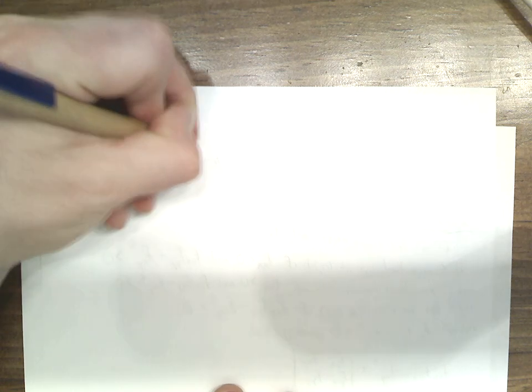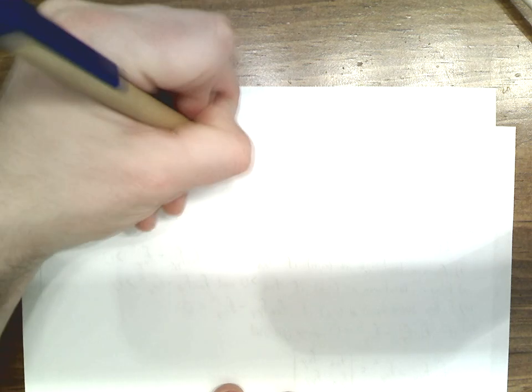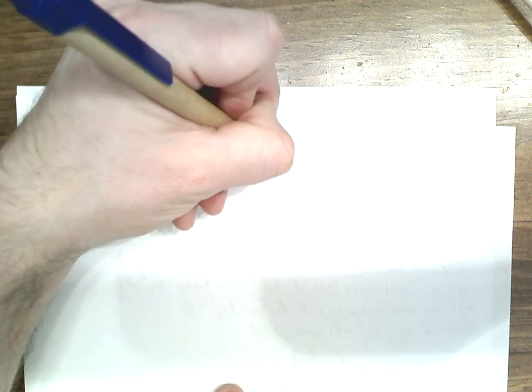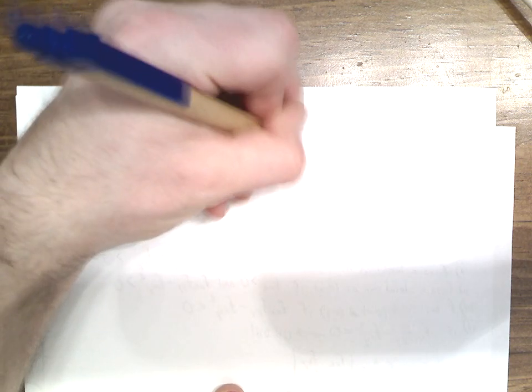If you end up with a function that has multiple solutions, you want to use all the possible permutations. So I'm not going to go through it all the way, but just to show an example. If multiple solutions, use all possible permutations.